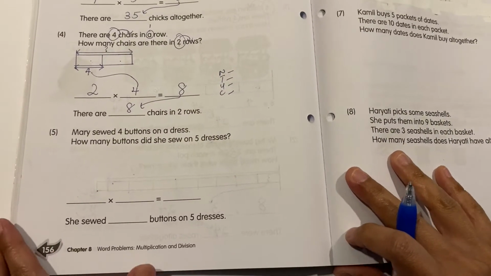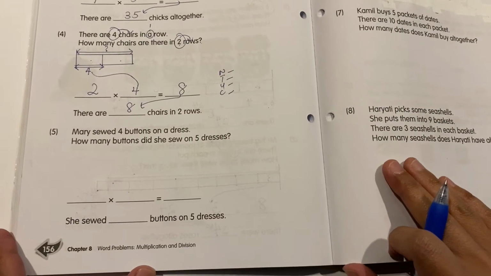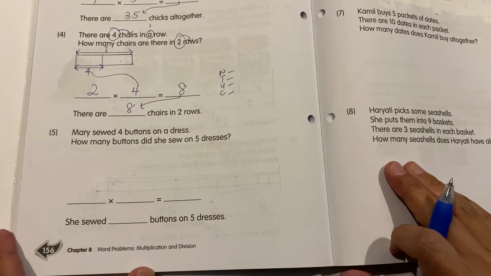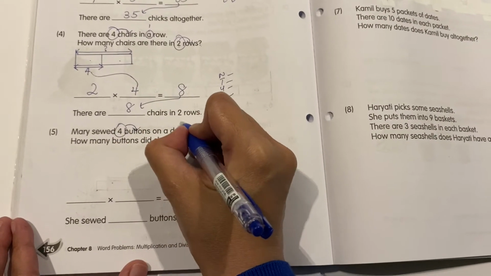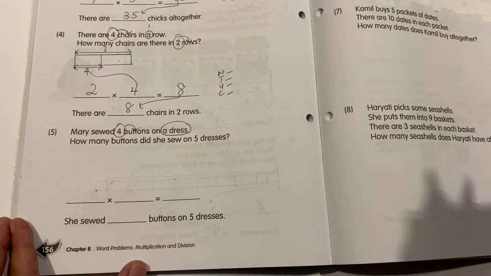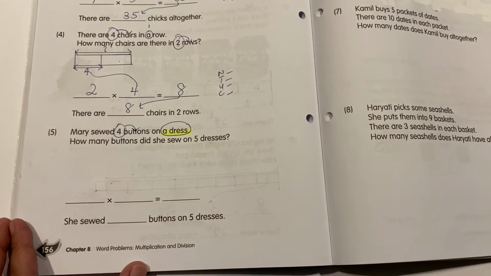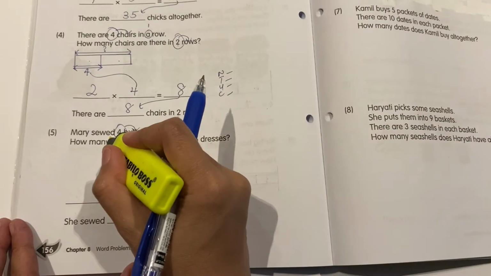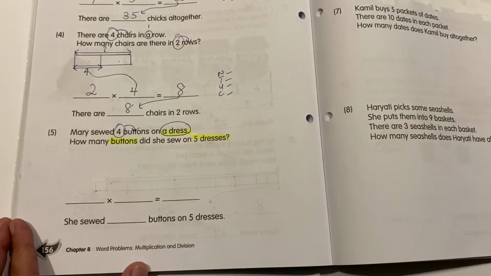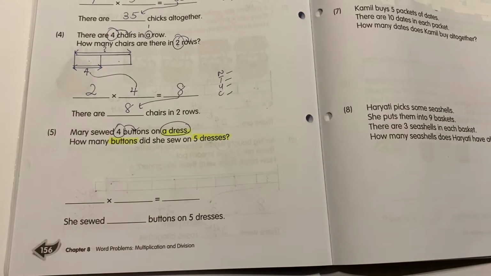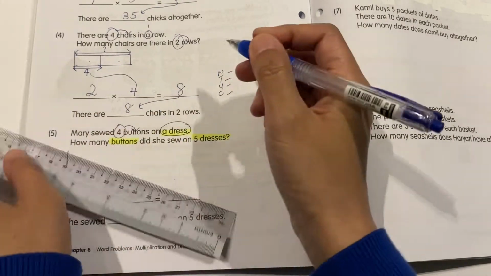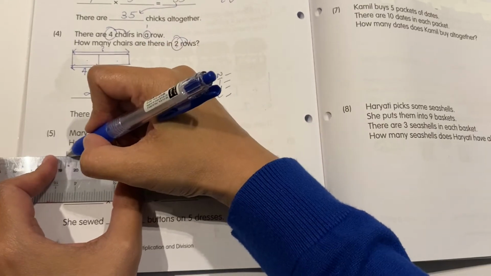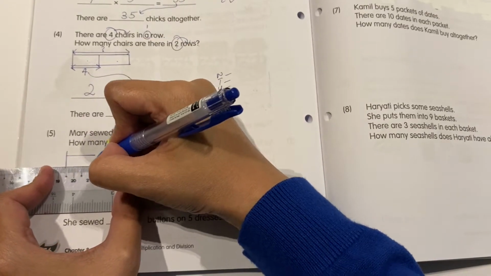Next, again, you got to decide on the group and how many in each group. Mary sewed 4 buttons on a dress. A dress. A means 1 dress. So 1 dress, there's 4 buttons. So how many buttons did she sew on 5 dresses? So which one is my group? Yes, your dress, right? So your dress representing 1 bar because it's a. So 1 dress.